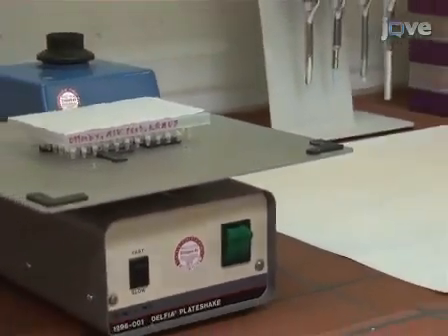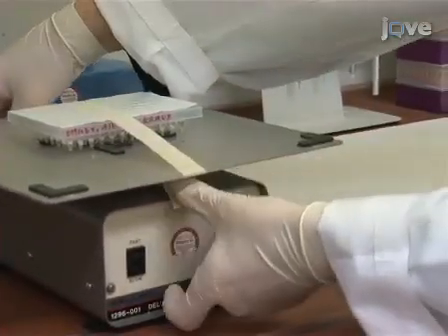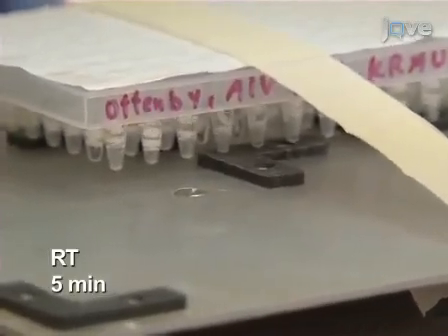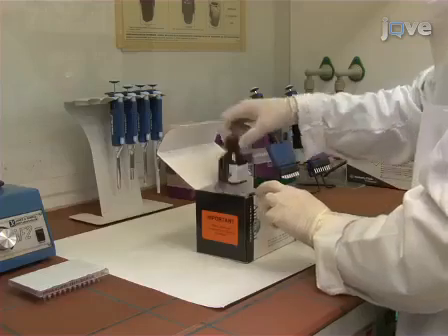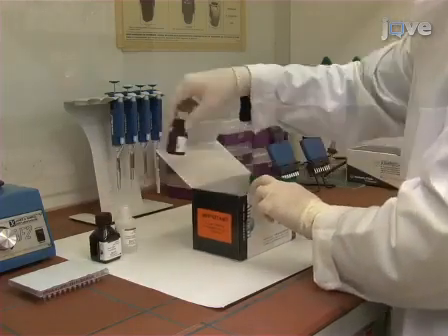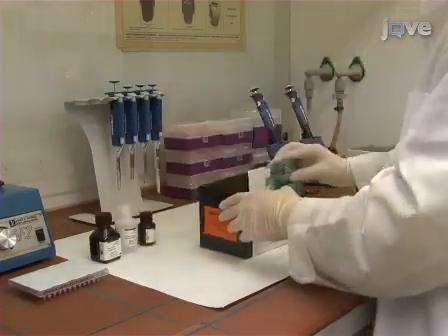Place the plate on a shaker and set the speed, ensuring that it does not cause spillover. Incubate the plate, shaking at room temperature, for 5 minutes. Following the incubation, use Ambion's MagMax 96 kit to isolate the viral RNA.